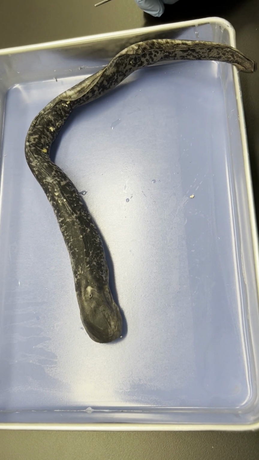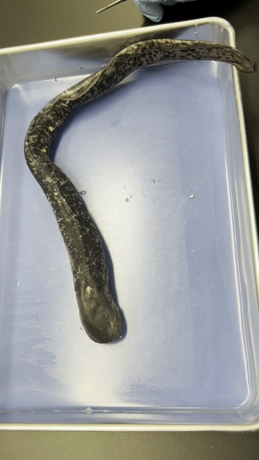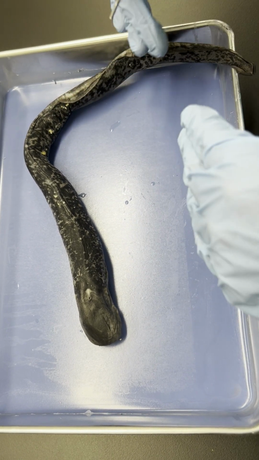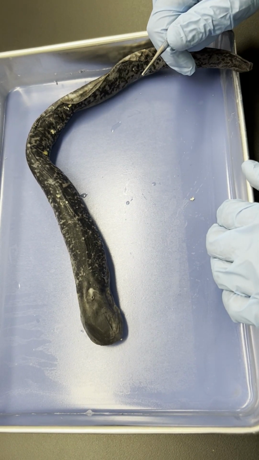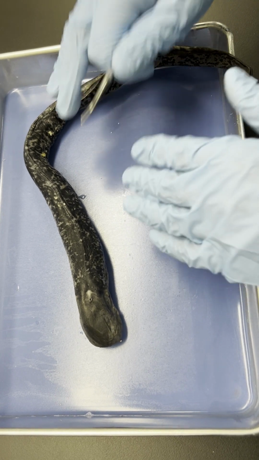Today we will be going over a lamprey. So lampreys are jawless fish. They are a very primitive fish in the taxon Agnatha. So what does that actually mean?